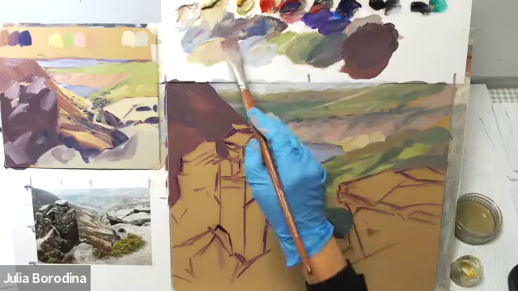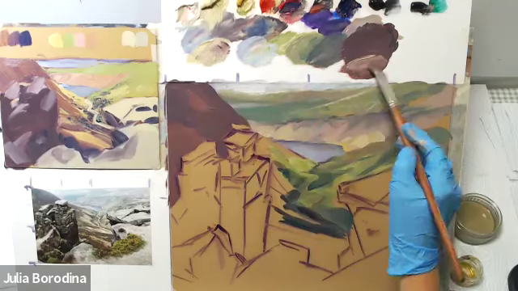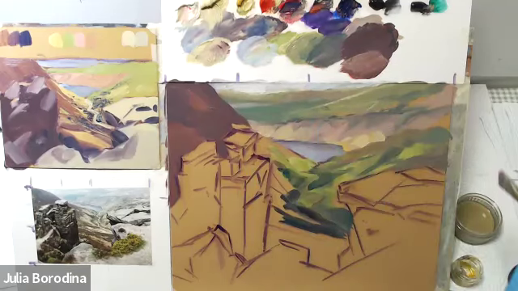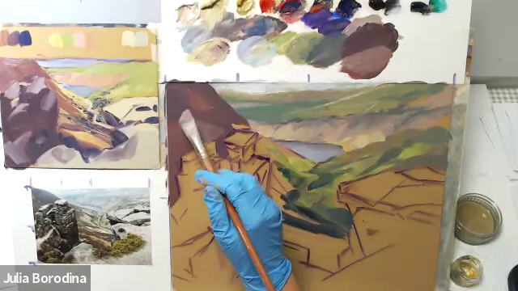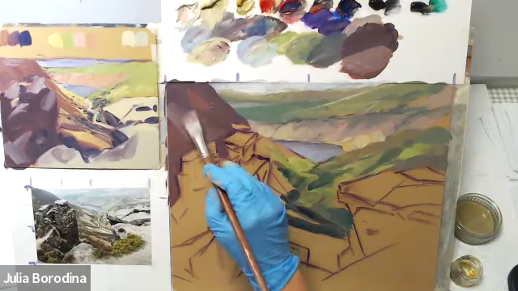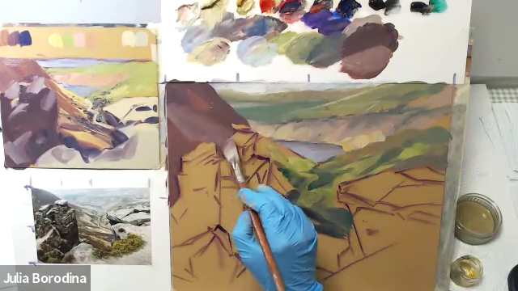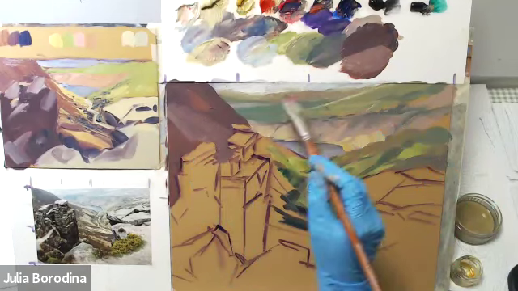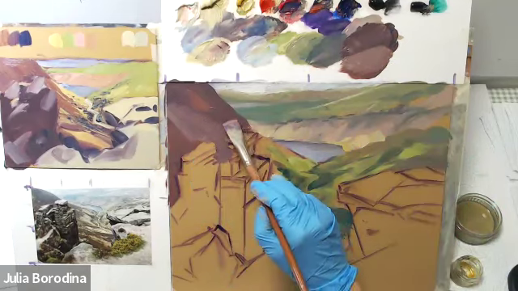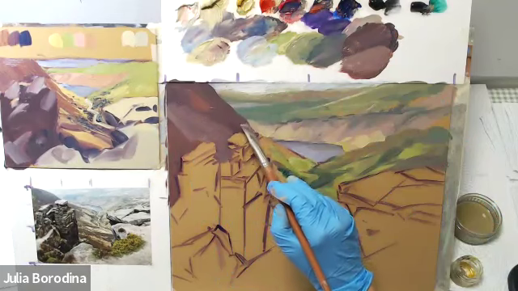Okay, which is actually a little bit paler. Okay, that's good. Okay, and back to that darker version.